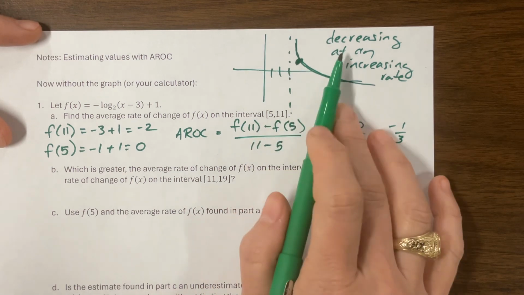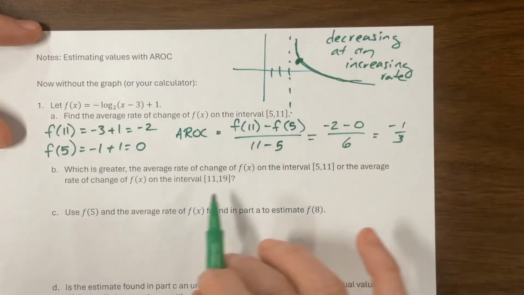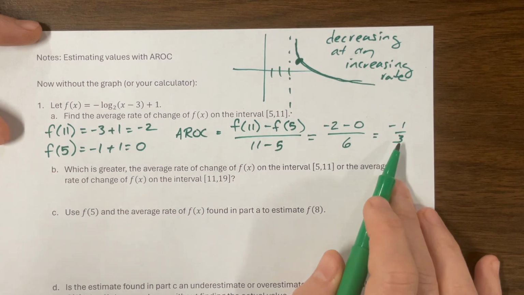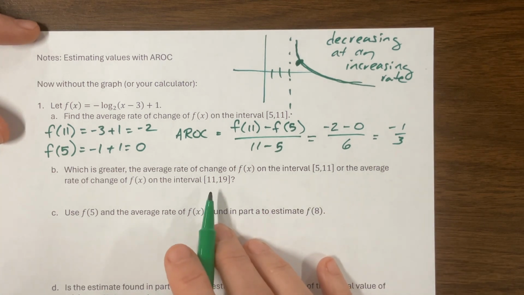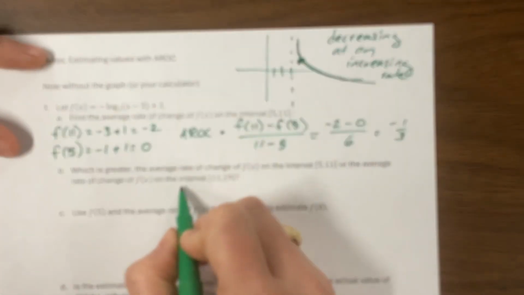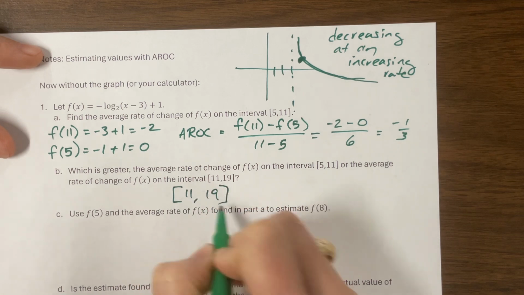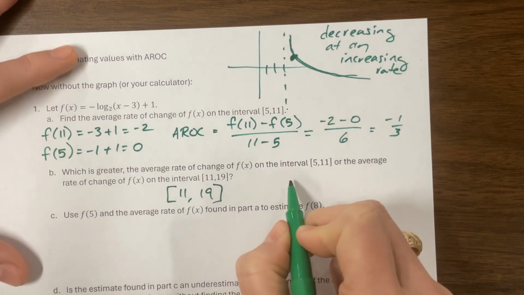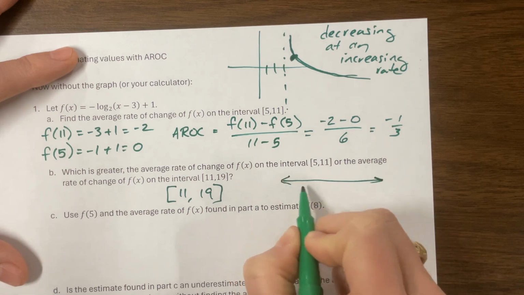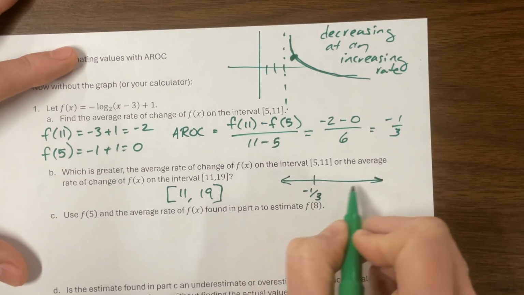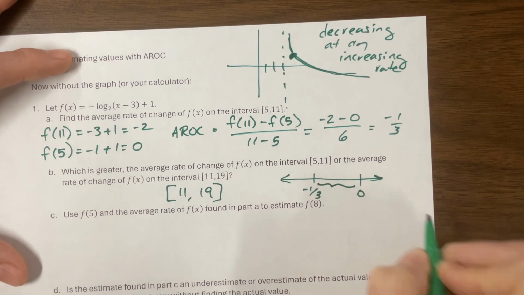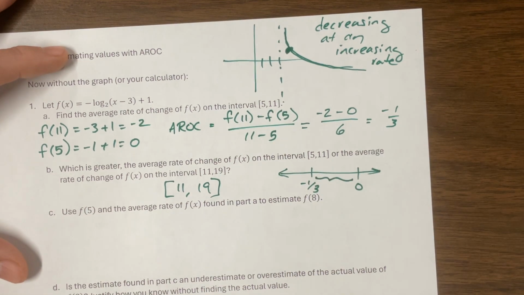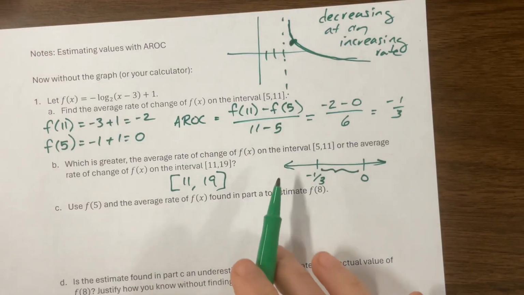Well, I think it's decreasing at an increasing rate. So this first one had an average rate of change of negative 1/3. The next average rate of change will be something that is less negative, so this interval is going to be our answer. Basically what's happening here is it will still be negative, but if we looked at here is negative 1/3 and here is 0, our average rate of change is going to be somewhere bigger than negative 1/3. Okay, do you want me to prove it to you?